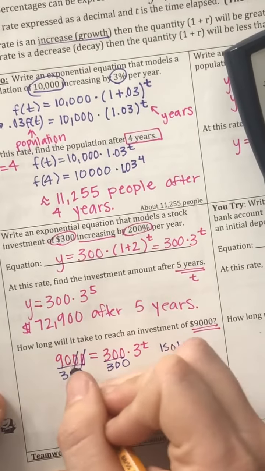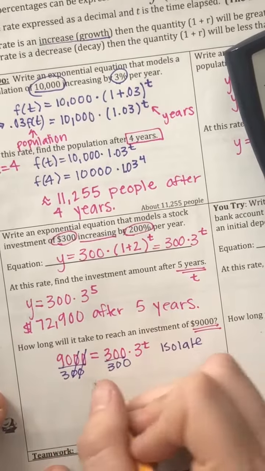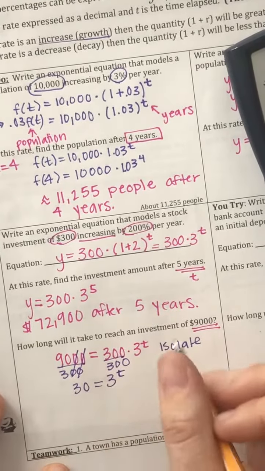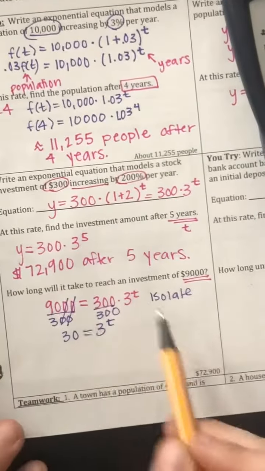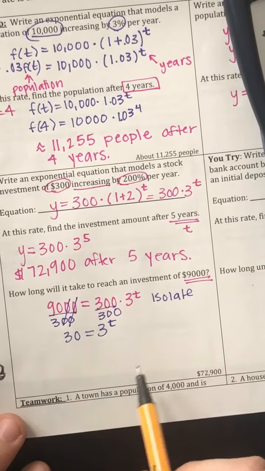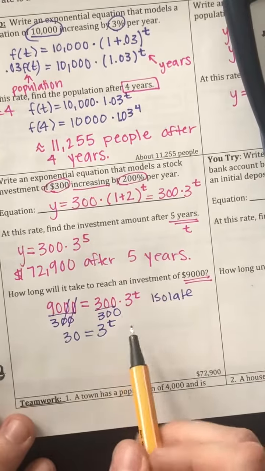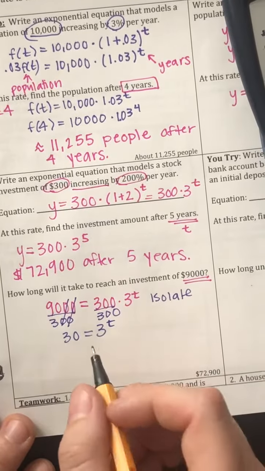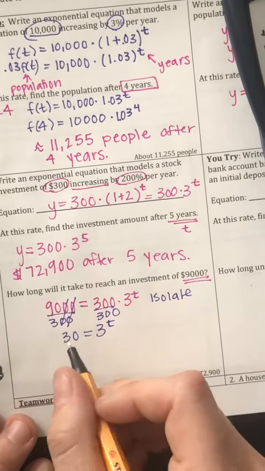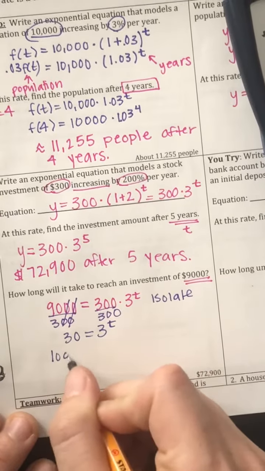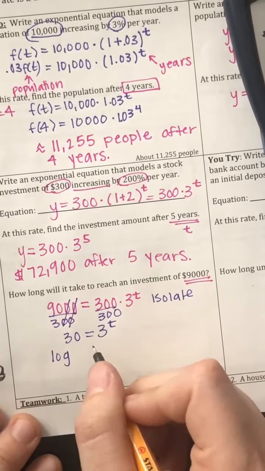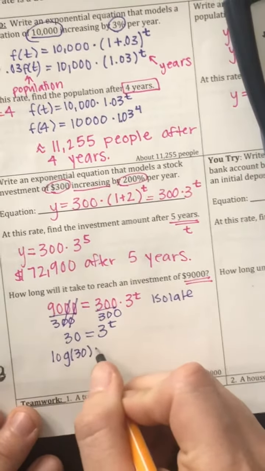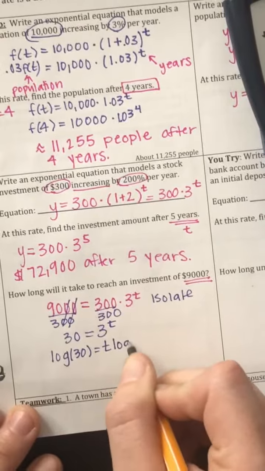So these are gone. What's 90 divided by 3? Well, that's just 30 equals 3 to the t. I can't base change here, so I'm going to take the log of both sides. And when I take the log of this one, it's going to bring that t down. So you have the log of 30 equals t log of 3.